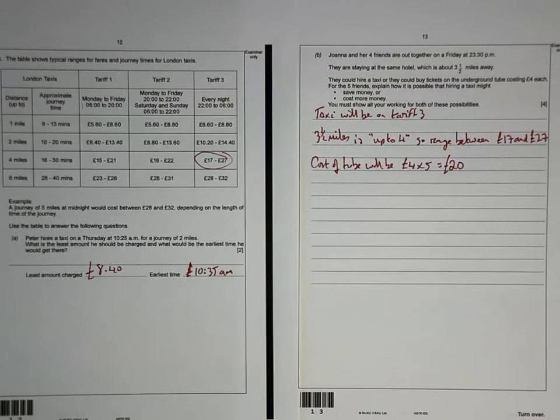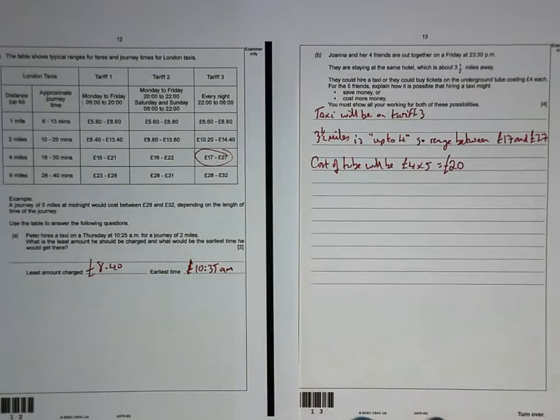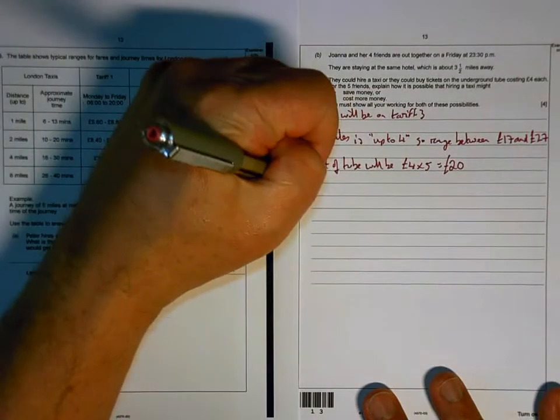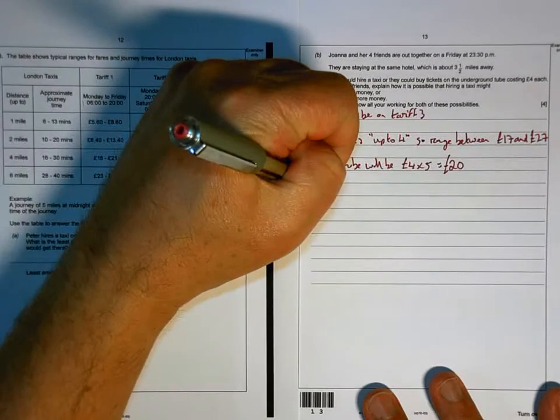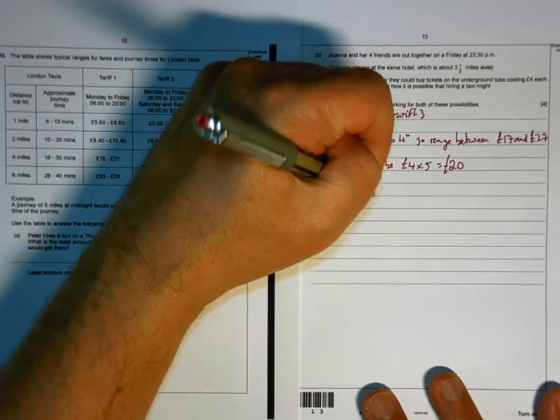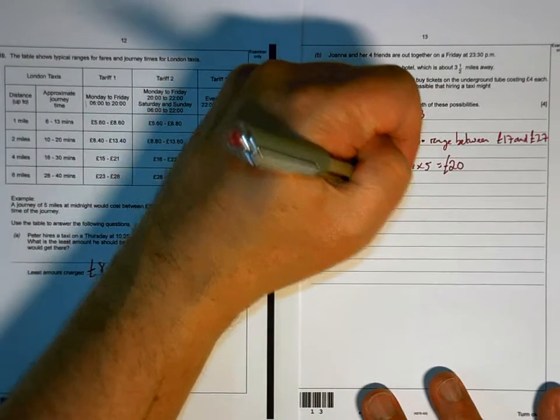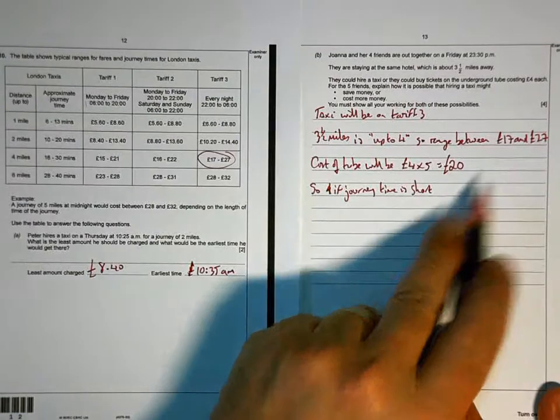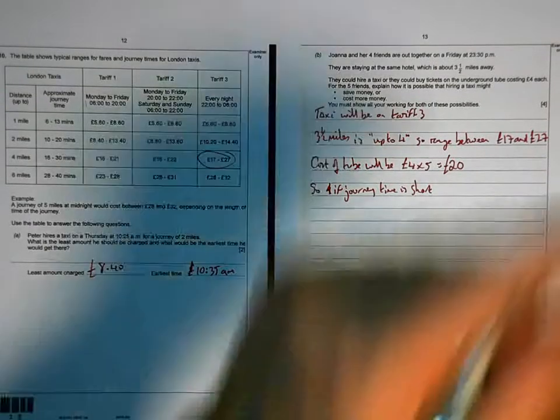So depending on the journey time, which is between 16 and 30 minutes, if journey time is short, then the taxi will be cheaper.